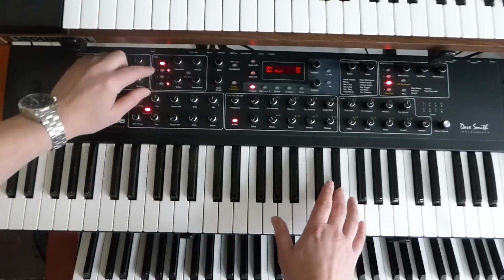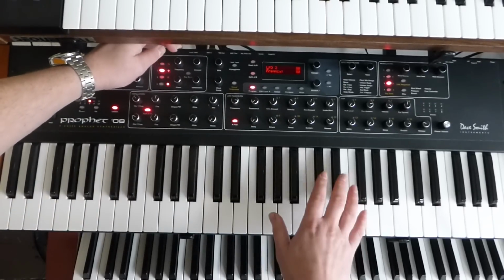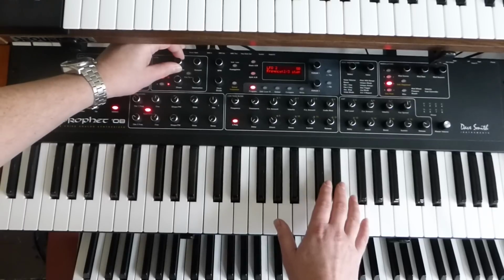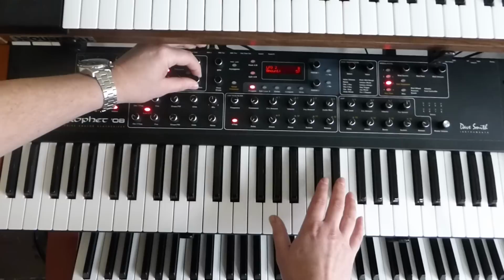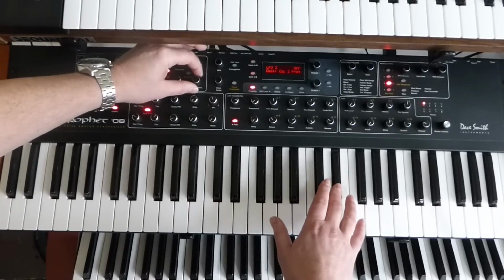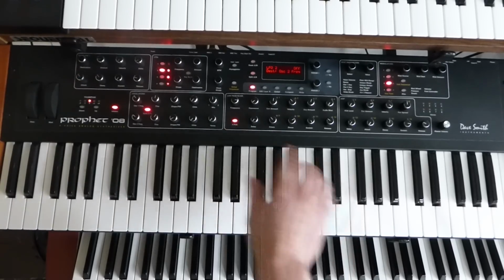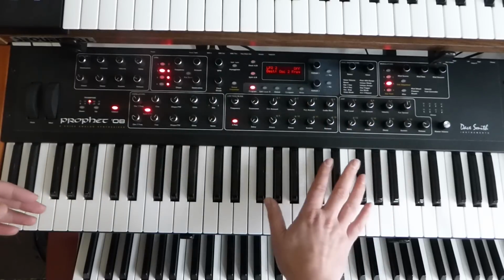So let's modulate oscillator 2 frequency by a synced amount. So let's put it to 2 steps. So you hear the 2 oscillators are being modulated. One's twice the speed of the other.